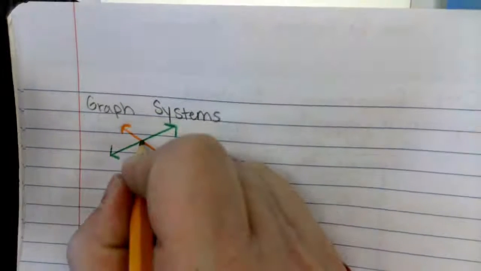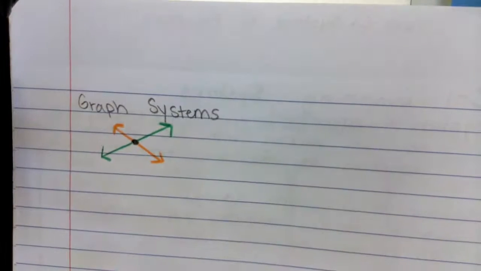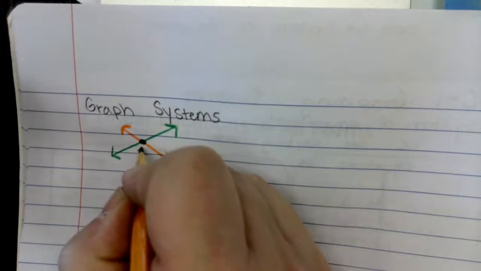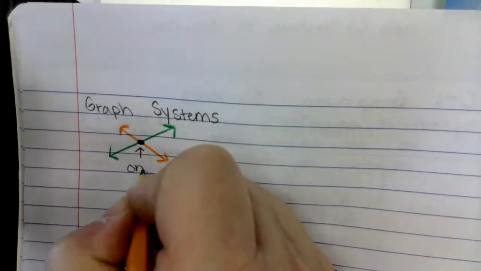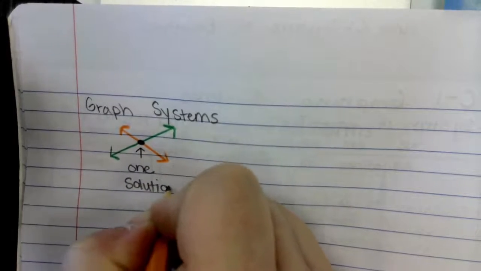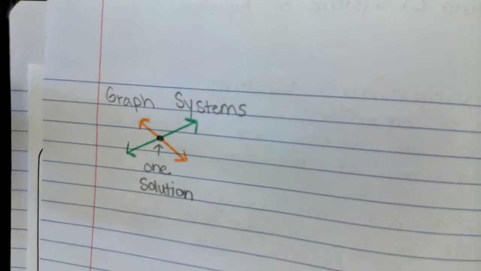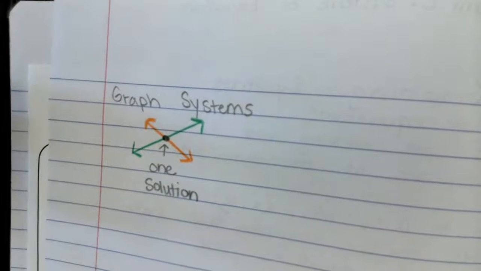So how many ordered pairs do both those lines share? 1. Just that one. So that one spot where they cross is going to be our one solution. So that's one option: the lines cross once.